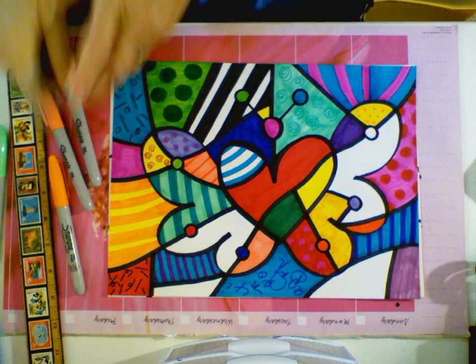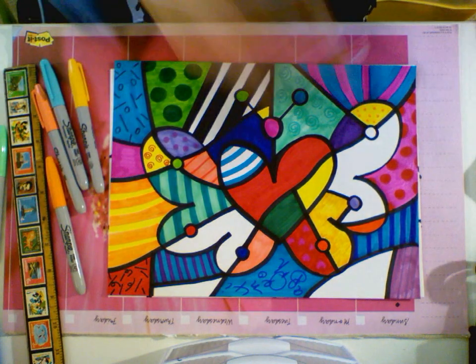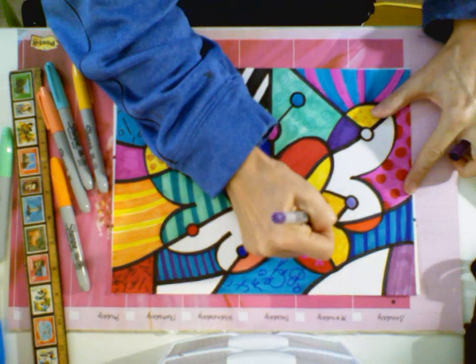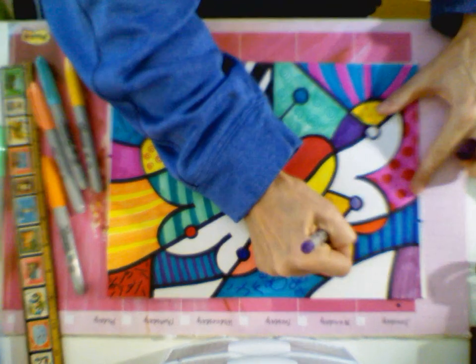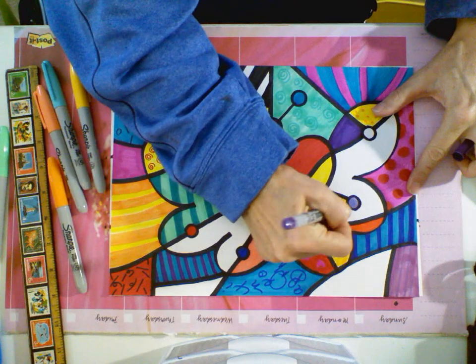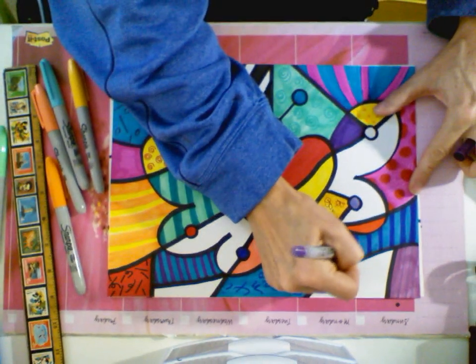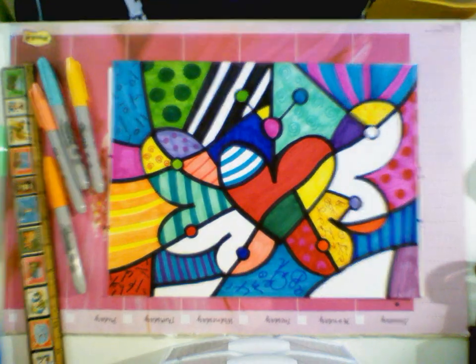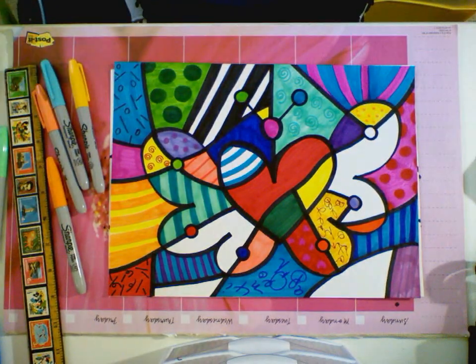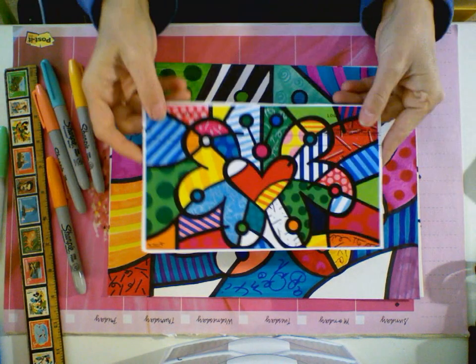So let's give that signature or even letters or numbers. Just have fun. Just changes everything. So Romero Britto, Evolution.